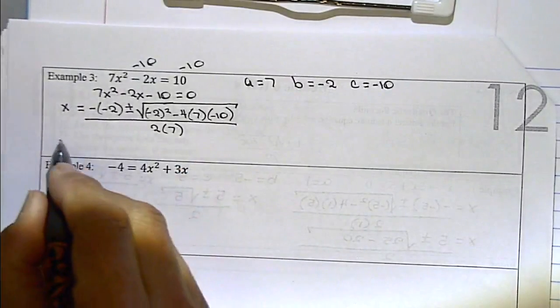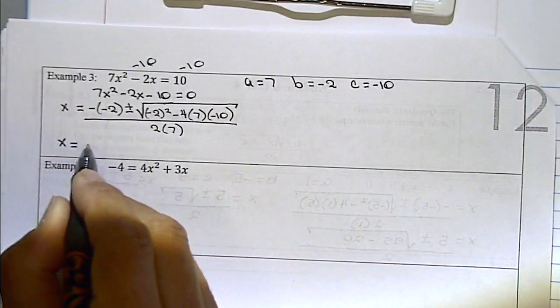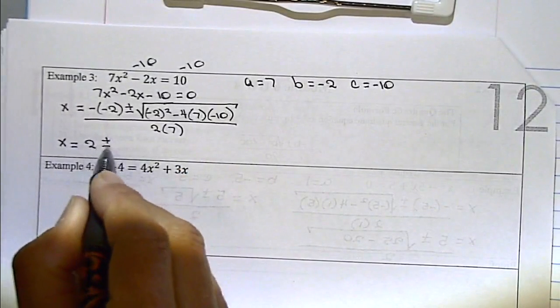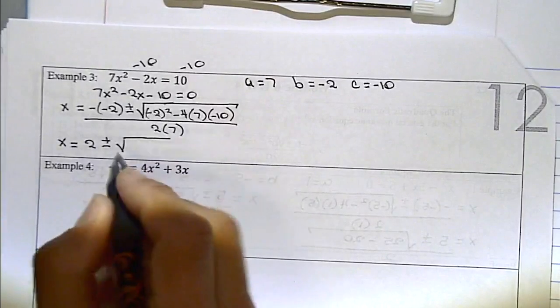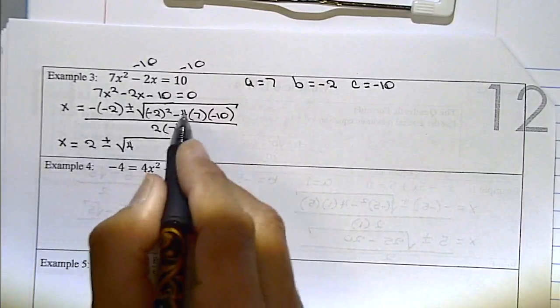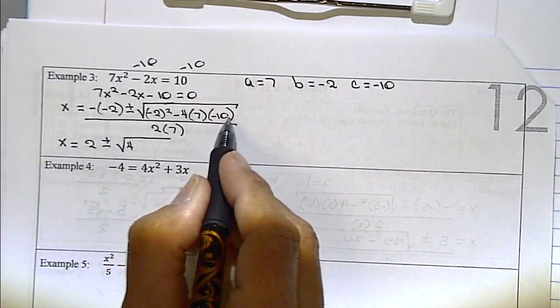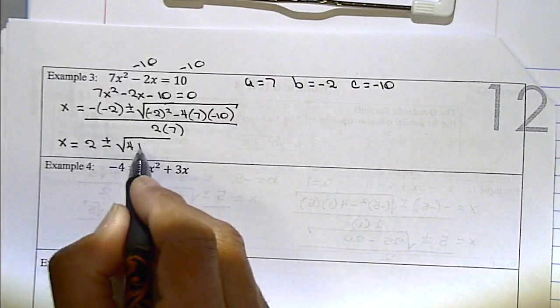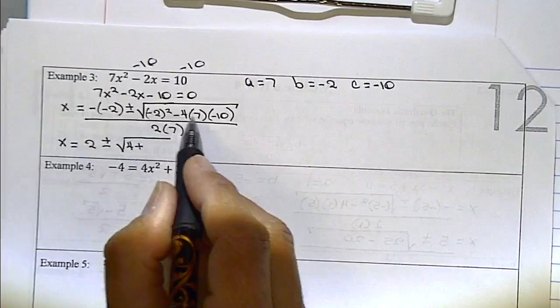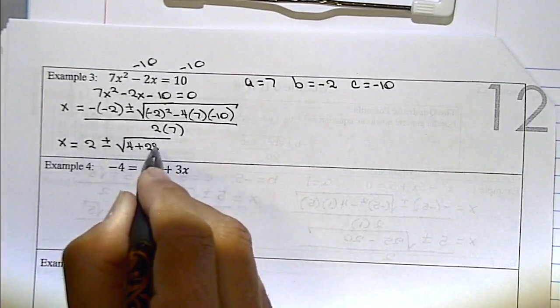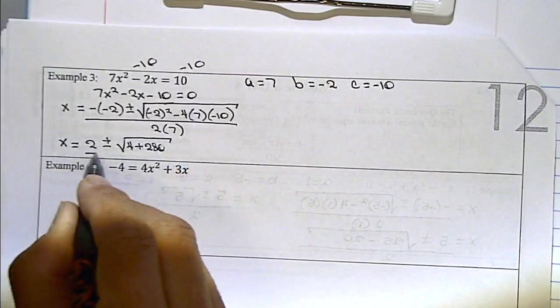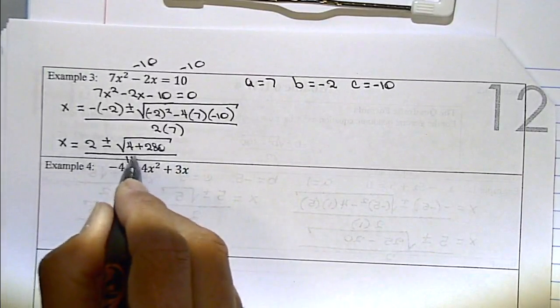I'm going to say x is equal to, well that's going to be a positive 2, plus or minus, and under this radical, let me just see if I can get it simplified. Negative 2 squared is positive 4. And this is a negative times a positive times a negative. I know I'm going to end up with a positive. And I've got 4 times 7, which is 28, times 10, which is going to give me 280. All of this is going to be divided by 14.